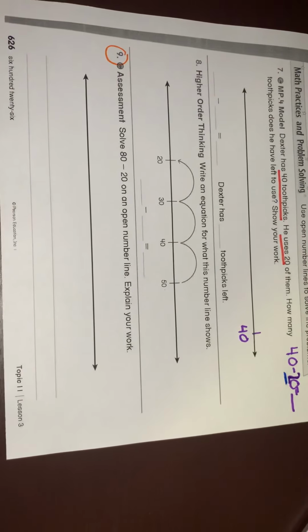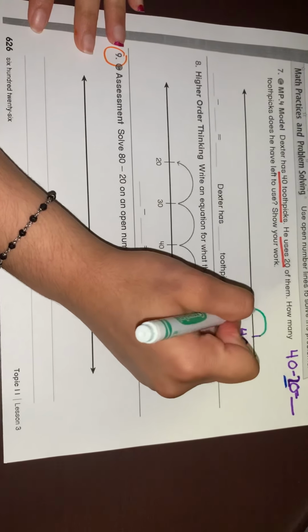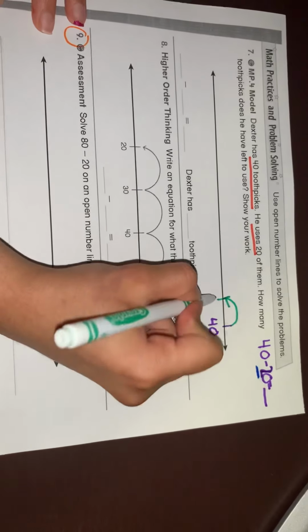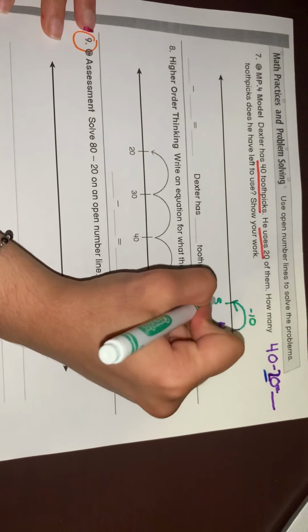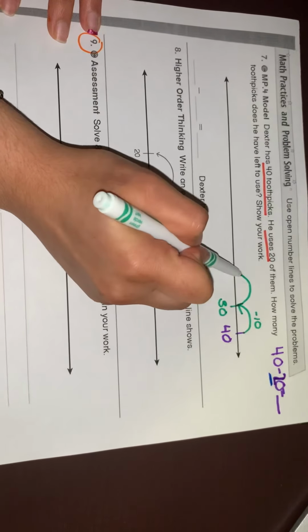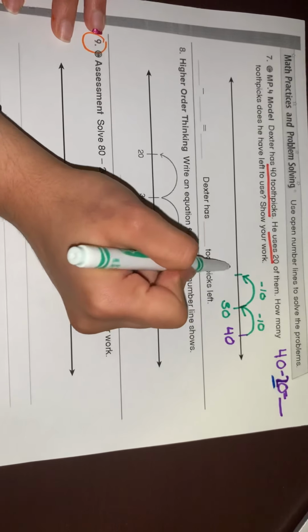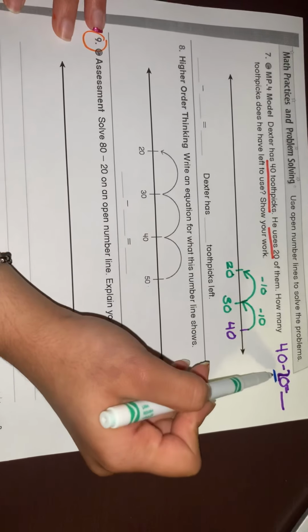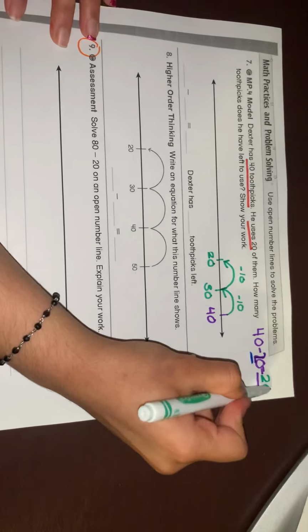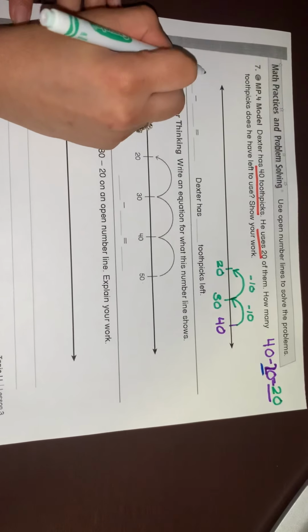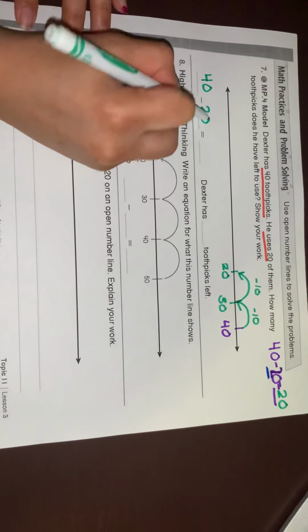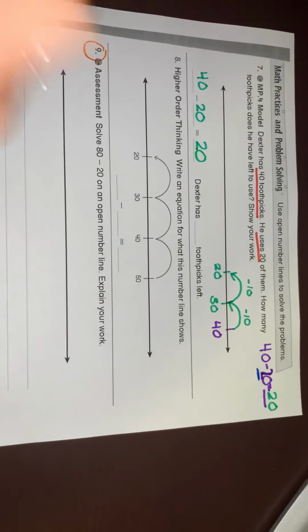So I'm going to go ahead and show my jumps. 40 minus 10, that's 1 jump, is equal to 30. And my last jump, the second one, 30 minus 10 is equal to 20. So 40 minus 20 is equal to 20. I'm going to come over here and write my equation. 40 minus 20 is equal to 20. So Dexter has 20 toothpicks left.